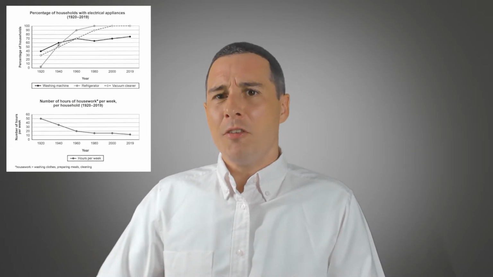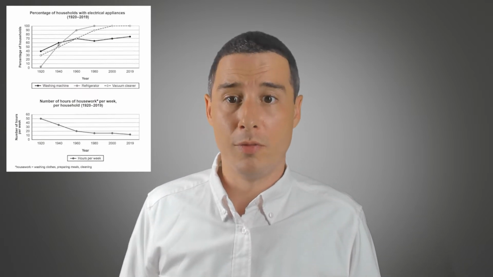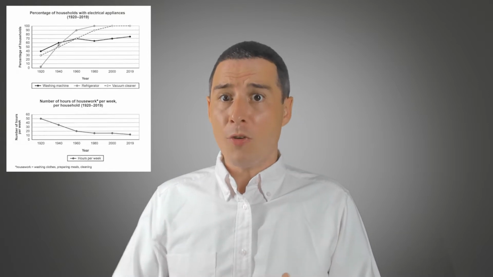So what we're going to do in the first sentence of our overview is really look at the overall change of ownership of all 3 of these appliances, because they've all got something in common. We can see an increase in the ownership of all 3 appliances. None of them have experienced a decrease in ownership. So that's a way that we can group all 3 together in our first sentence. So that's going to be the first part of the sentence, where we're going to look at the overall increase of the ownership of all 3 types.